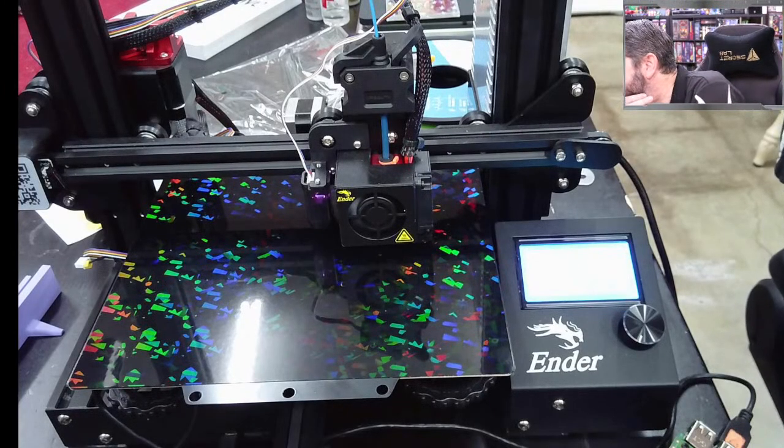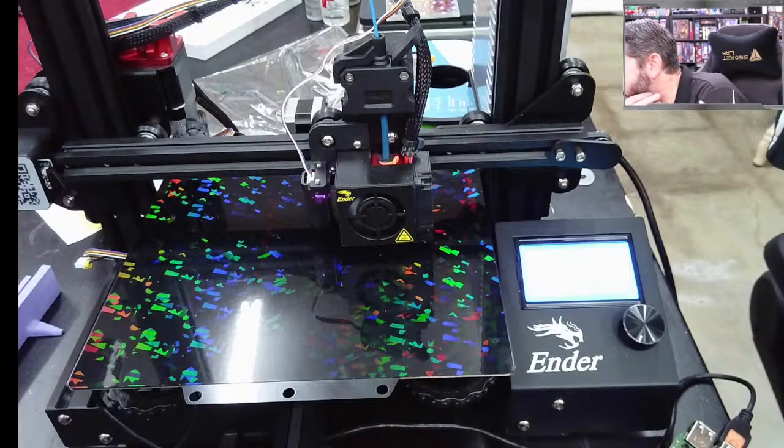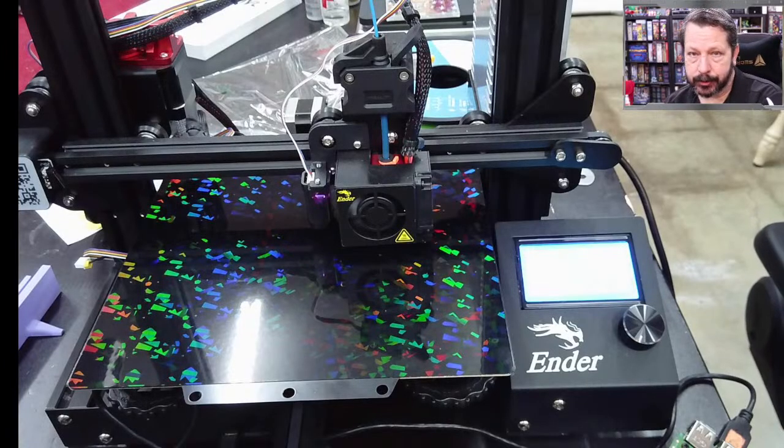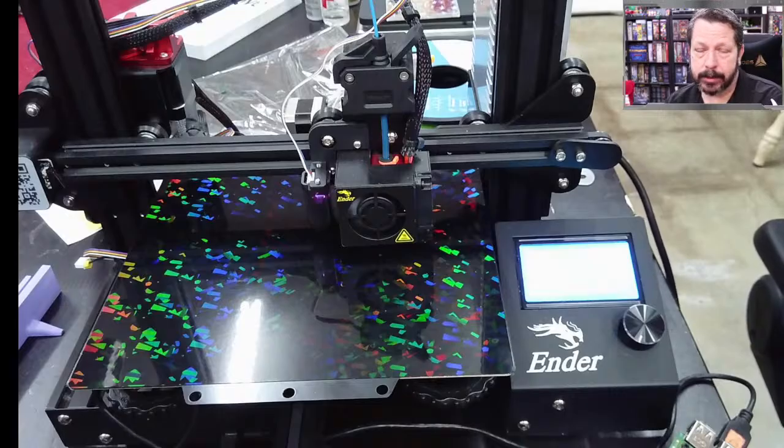My small prints keep getting knocked off the build plate. So for small prints to try and stay on the bed, either a brim or what I usually do is, I don't like the brim. The brim is good, but it attaches to the part and it's hard to remove on small, tiny little things. So I usually print small things on a raft, to try and keep them from detaching from the bed.